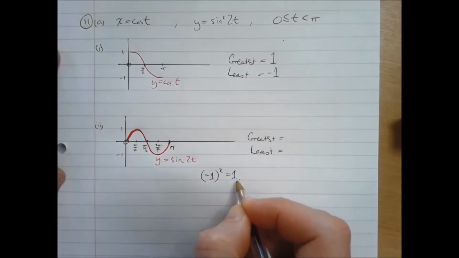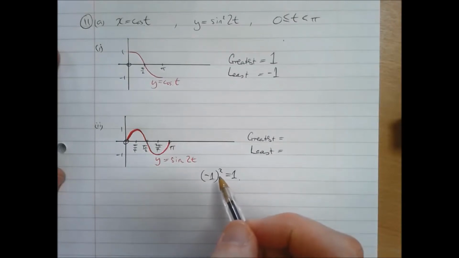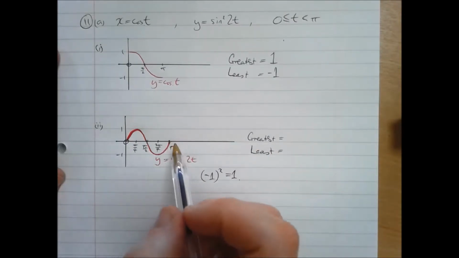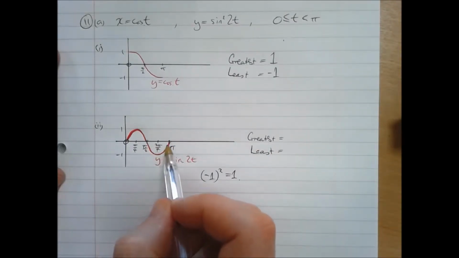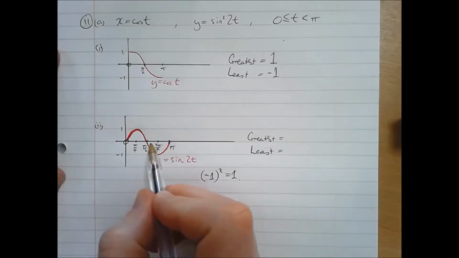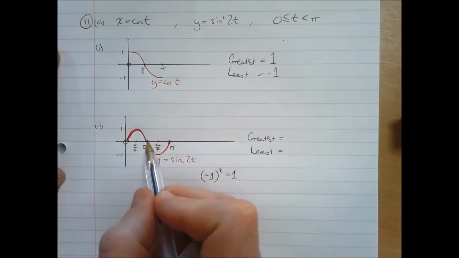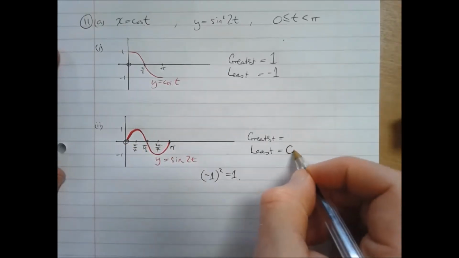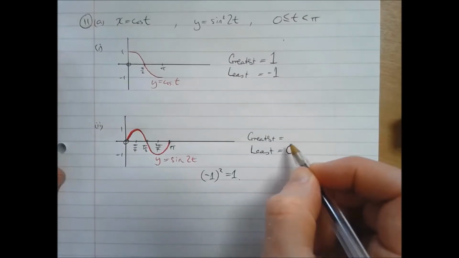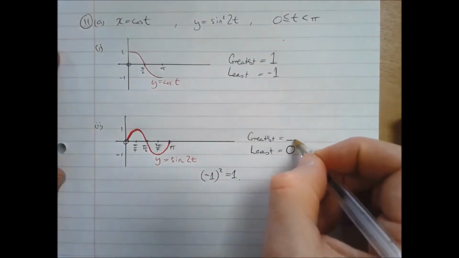But that, we've just said, is the maximum value. So the overall minimum value, because any of these negative output values, when you square them, are going to turn positive, is going to occur when you've actually got a 0 value, because 0 squared stays 0. So the minimum value for sine squared of 2t is going to be 0. The maximum value is going to be +1.